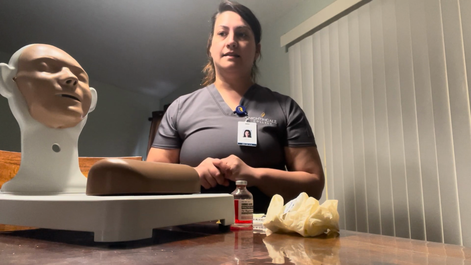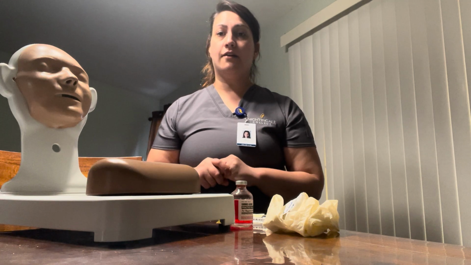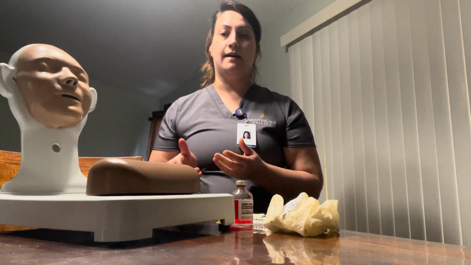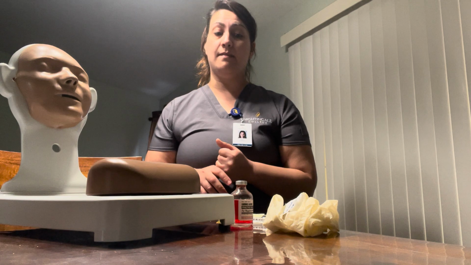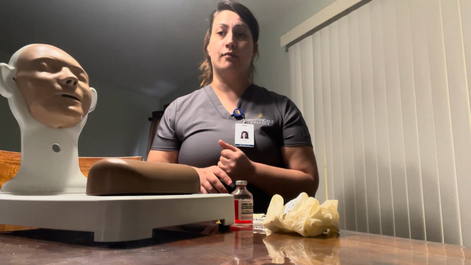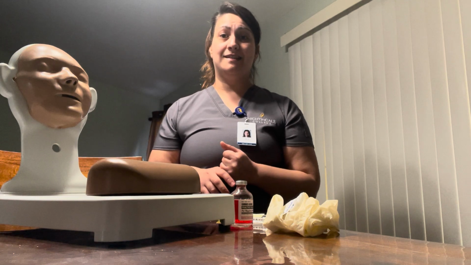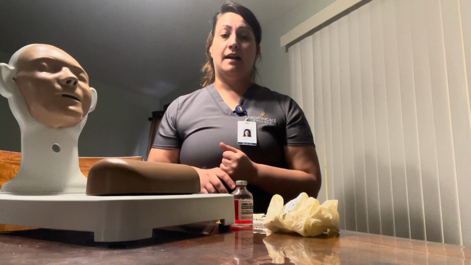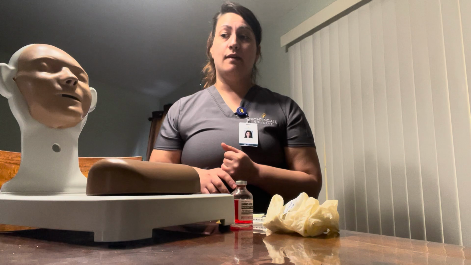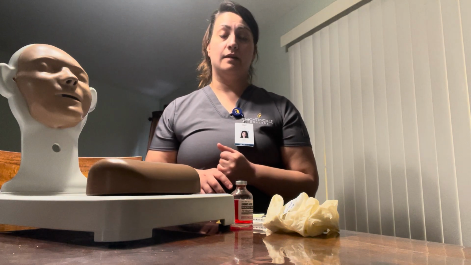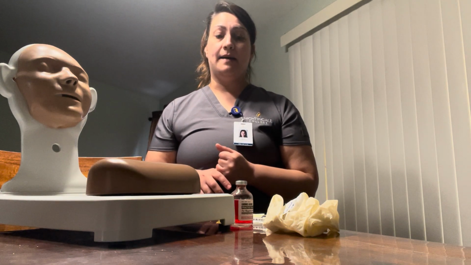Some of the side effects that can occur could be lots of bruising, maybe discoloration like redness, any burning or swelling. But please let us know if you have any adverse reactions.